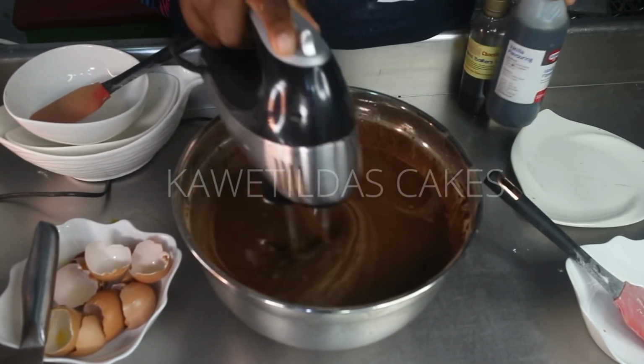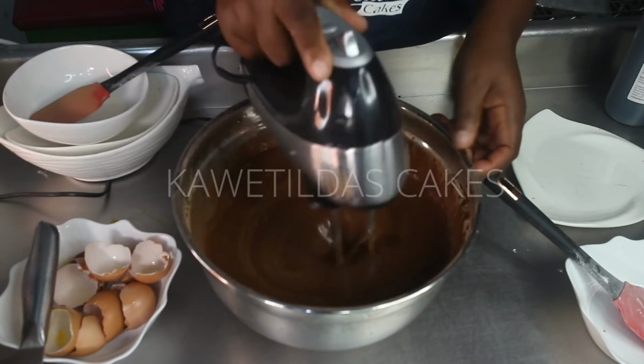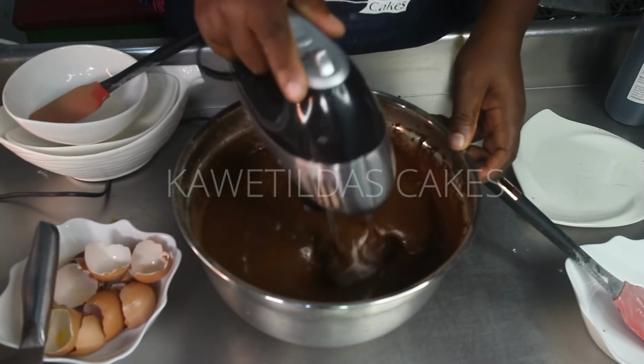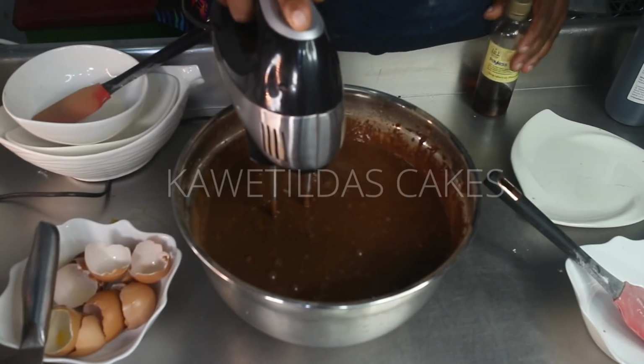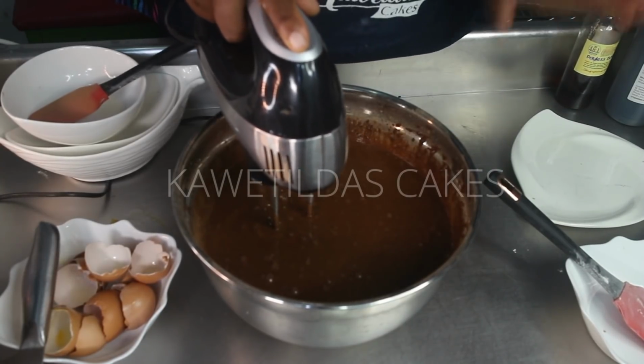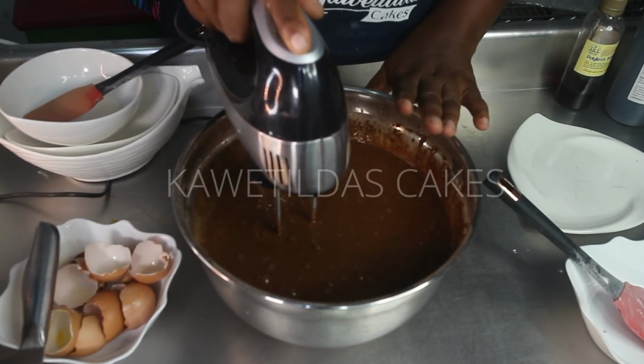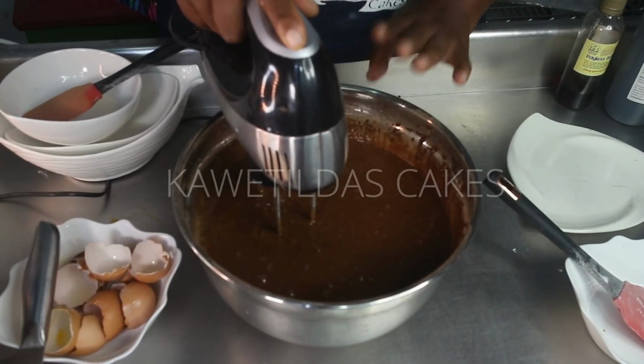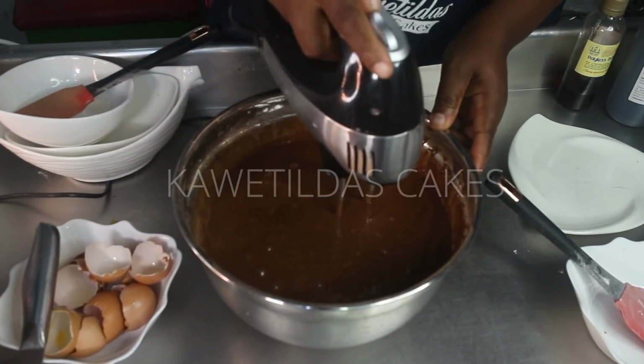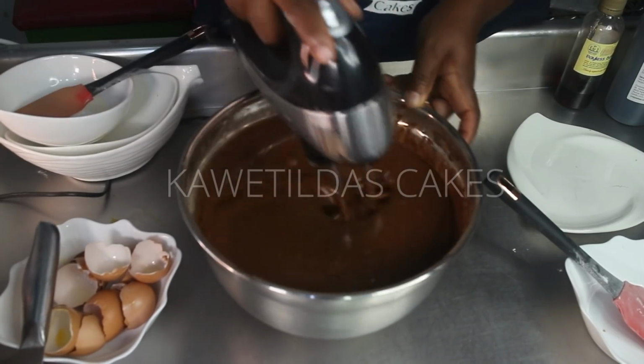Now, I did not add the flavor. So what I'll do is, because I like having different layers in my cake, I'll make half of it without flavor and without coffee, while the other half will be coffee.